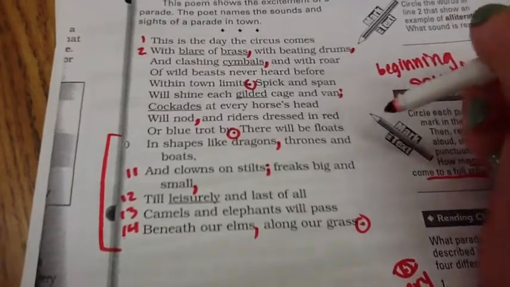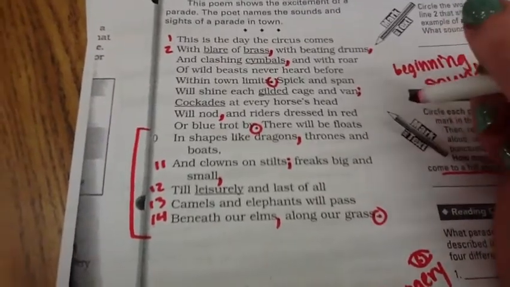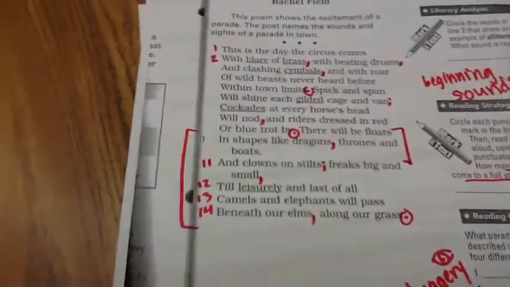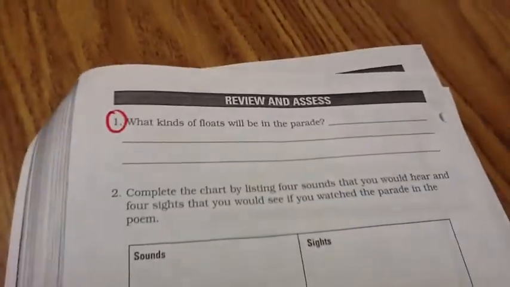Oh, here it talks about floats. There will be floats in shapes like dragons, thrones, and boats. Okay, so I know that this section right here is telling me what kind of floats will be in the parade. Go ahead and answer question number 1. What kind of floats will be in the parade?